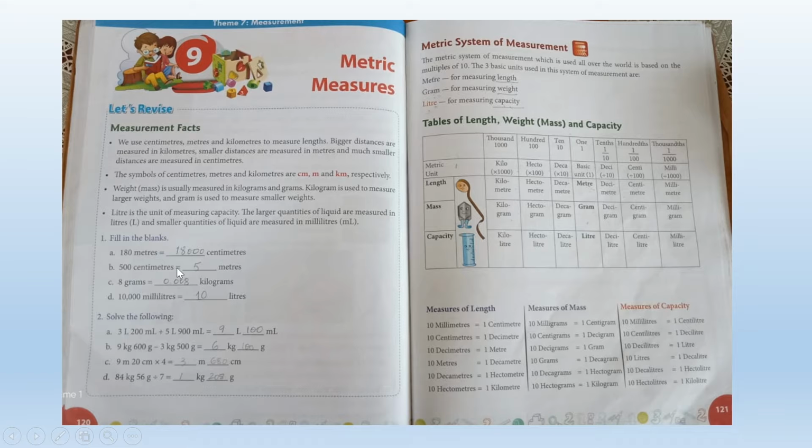And then 500 centimeters is equal to dash meters. See, this is the opposite. Here, a smaller amount is converted to a bigger amount, centimeter to meter. Which one is bigger? Meter is bigger. In the previous case, the meter was converted into centimeters, that's why you multiply. But in this case, we have to divide. So 500 divided by 100, we get 5. So 500 centimeters is equal to 5 meters.